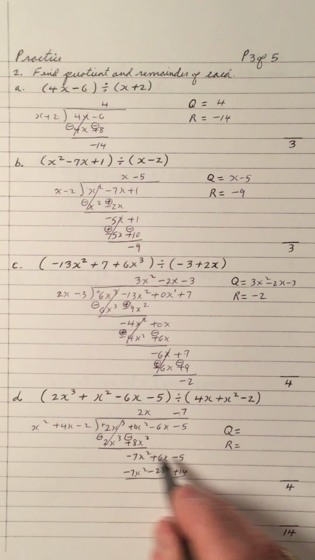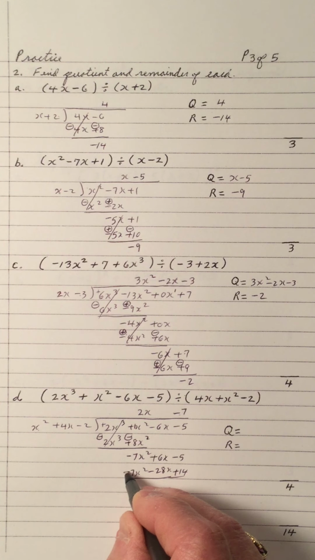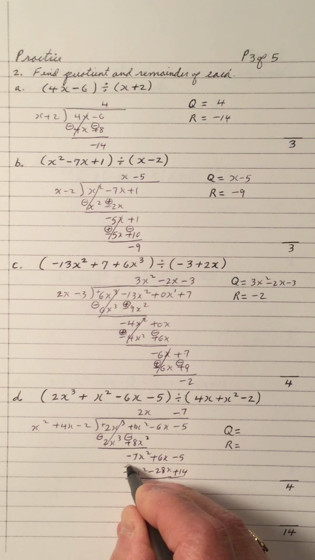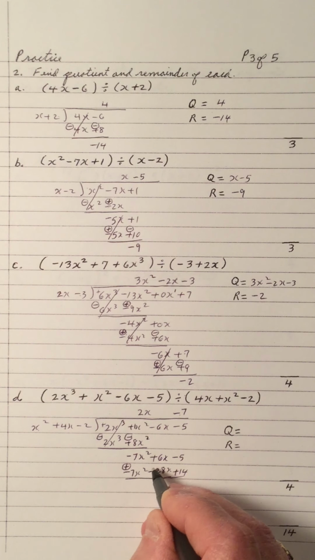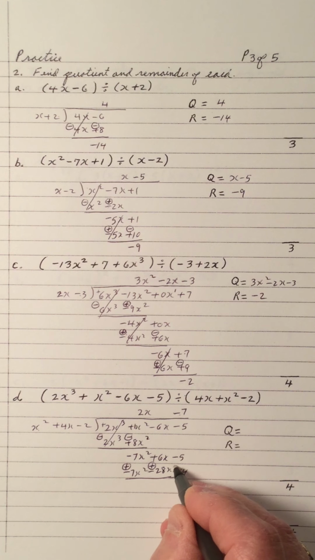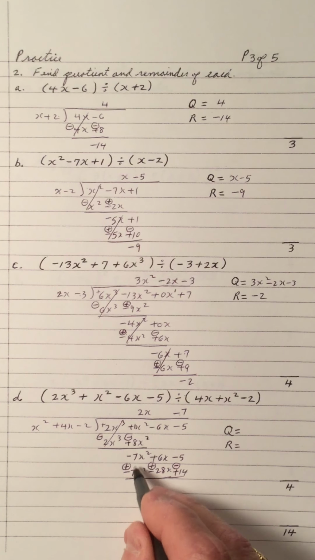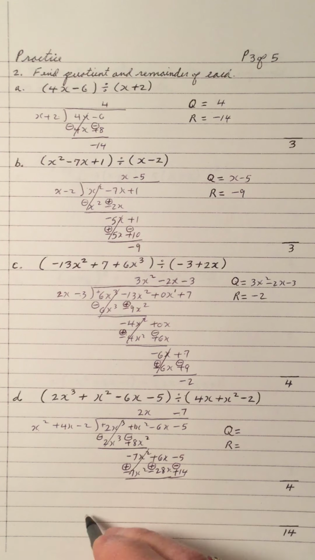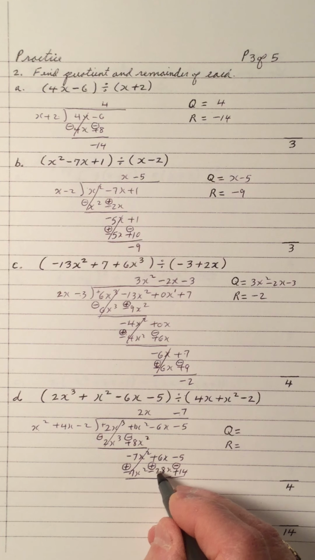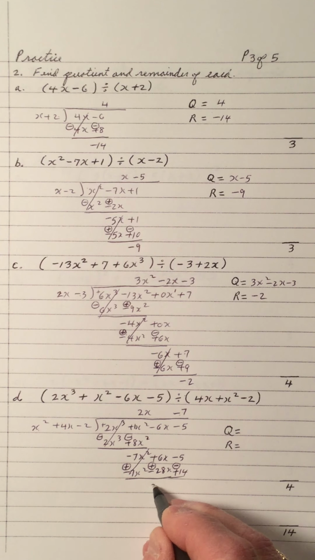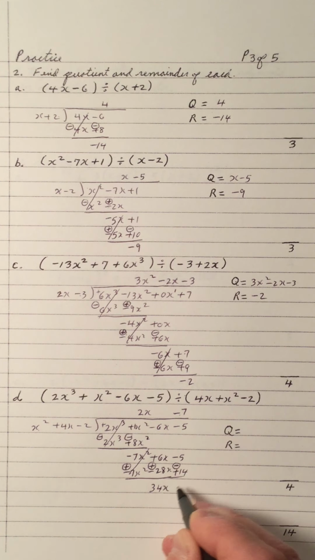And let's see if everything's okay. So that minus becomes a plus. Done. That minus becomes a plus. Done. That plus becomes a minus. So I got them all changed. Minus, plus, minus, plus, plus, minus. Now add them up. Negative 7 plus 7 cancels. Plus 6 plus 28 is a plus 34x.